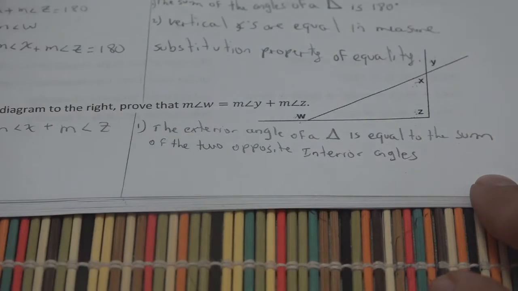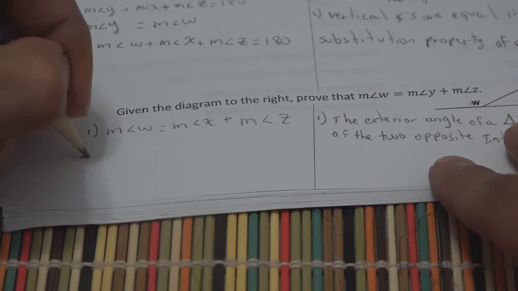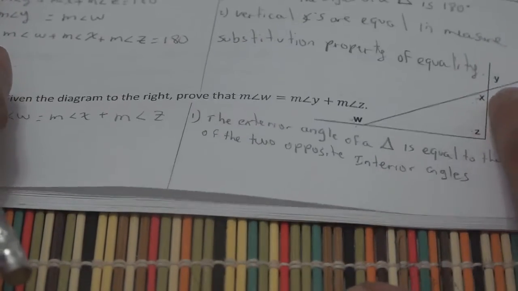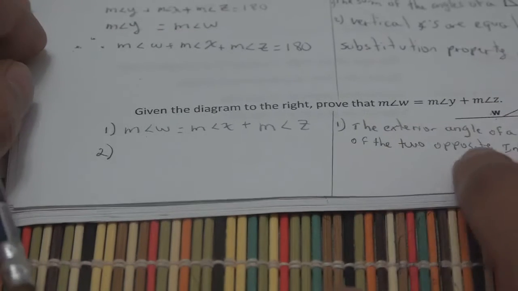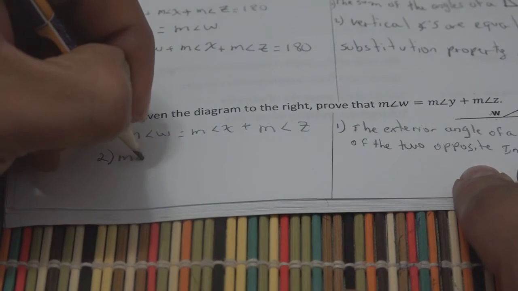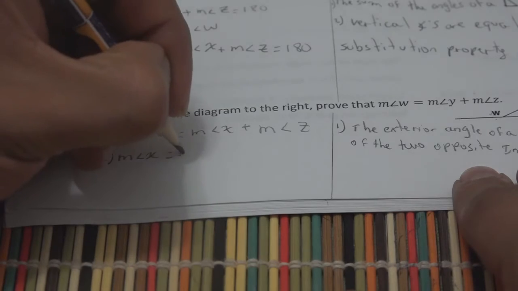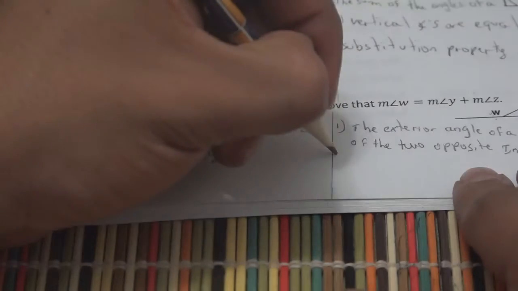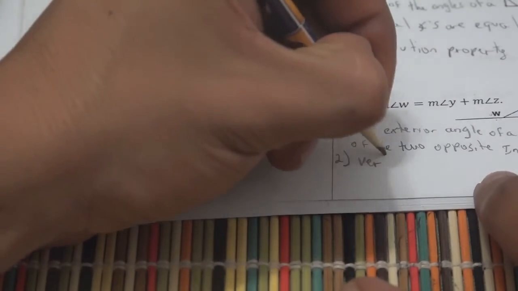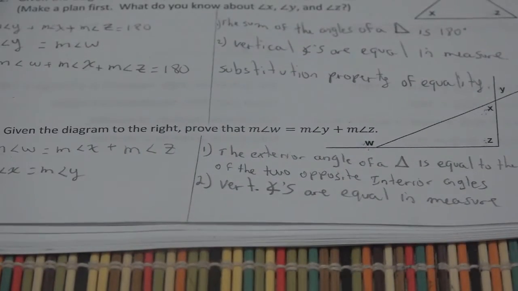Okay? Alright, now to write my next statement. We said that X and Y are vertical angles, so that's exactly what I'm going to do. Measure of angle X equals measure of angle Y. The reason behind it is that vertical angles are equal in measure. Vertical angles are equal in measure.